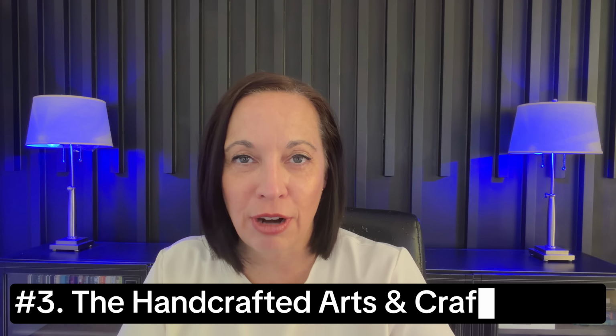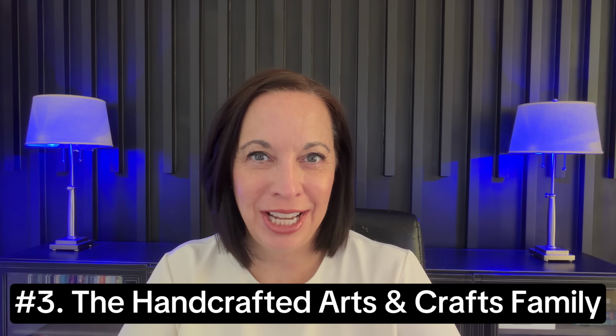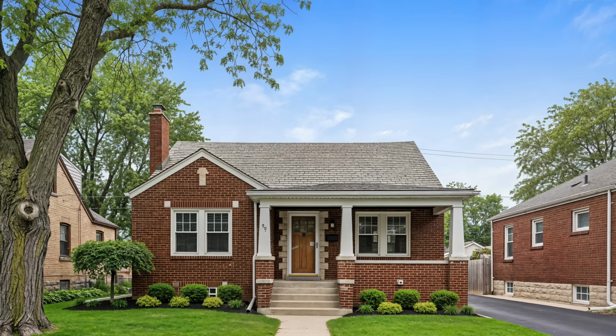But ornamentation comes at a cost. Maintenance becomes demanding, complexity becomes exhausting, and eventually excess begins to feel artificial, because when everything is shouting, something quieter starts to sound appealing. And that backlash is what gave rise to the handcrafted movement. This is the arts and crafts lineage, the era of craftsman homes, bungalows, and prairie-style architecture.